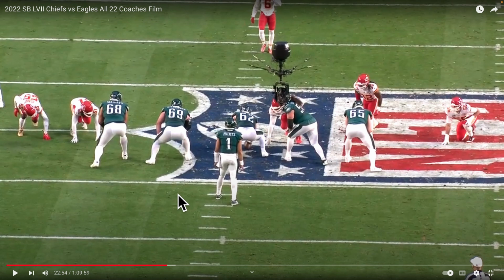If this turnover doesn't happen, I think the Eagles win the Super Bowl. Because even with the Chiefs outrushing them, this score was close. And I always say the team that can run the ball and stop the run usually wins these games.